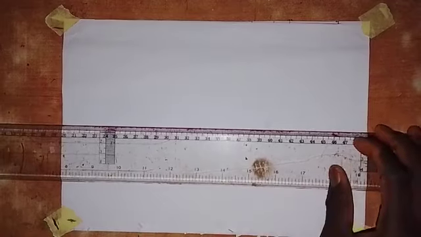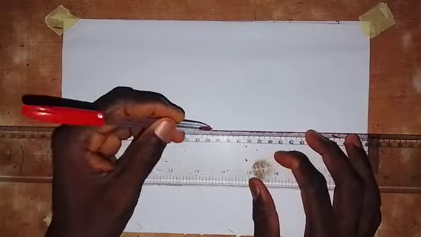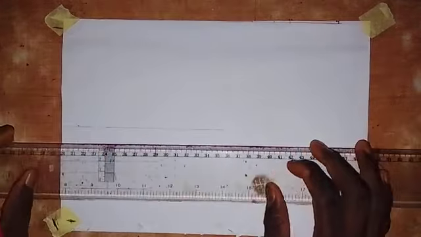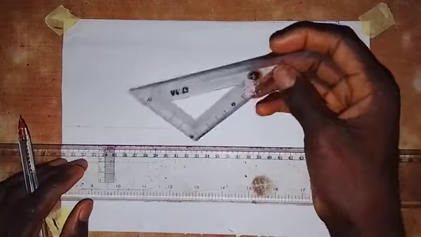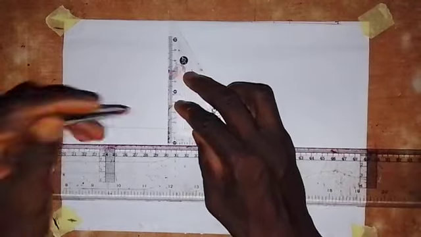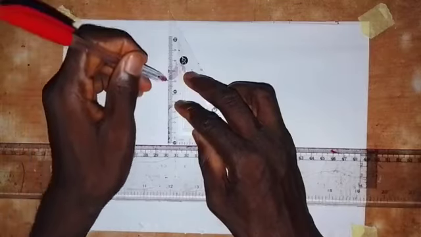Now what we are to do first is to draw a horizontal line, so that we can construct the given square. We draw a horizontal line like this, and then we are going to draw a vertical line. Coming to this point here, I'm going to draw a vertical line like this. Okay, so here we have this vertical line.